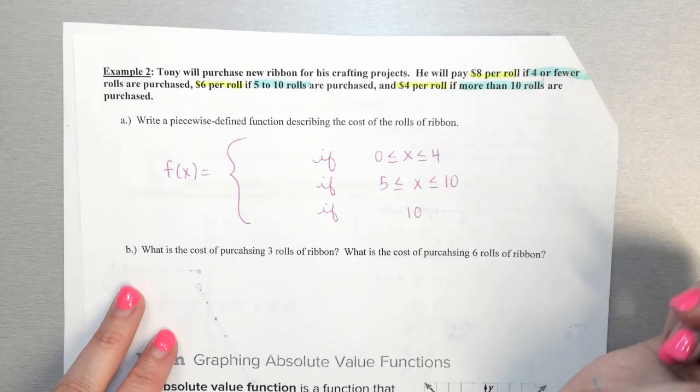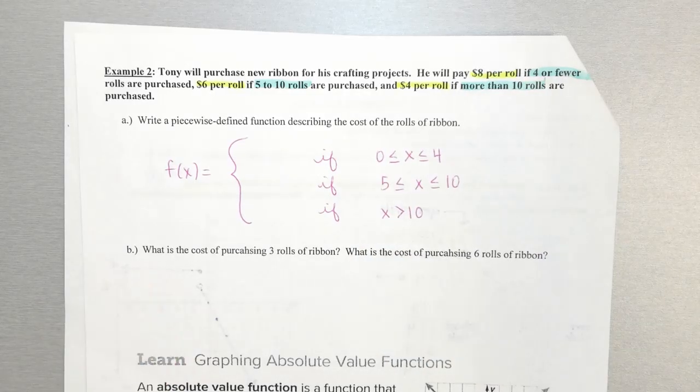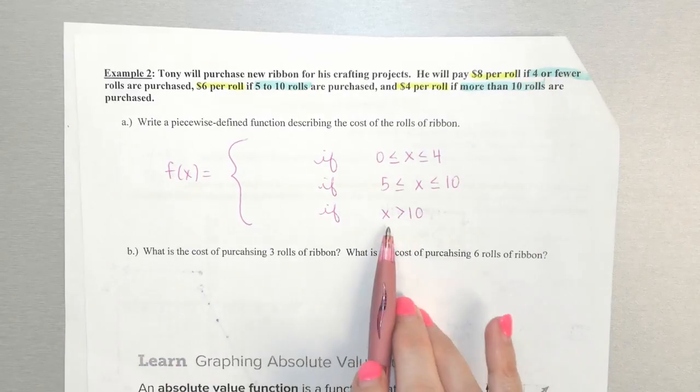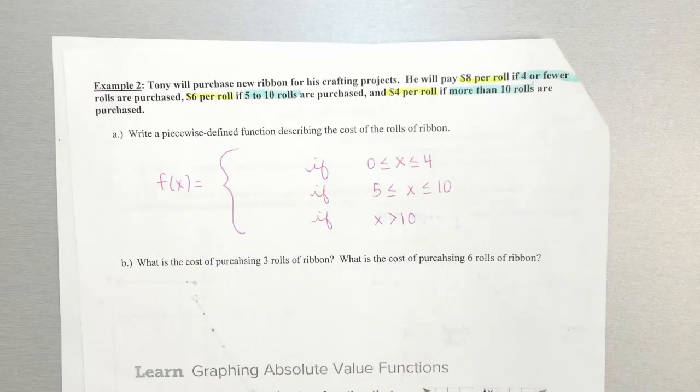Is that going to include 10? No, so x would be greater than 10. And you don't want to have the equal to here if you have it here, because that means 2 equations are going to be for one thing, and we don't want that.